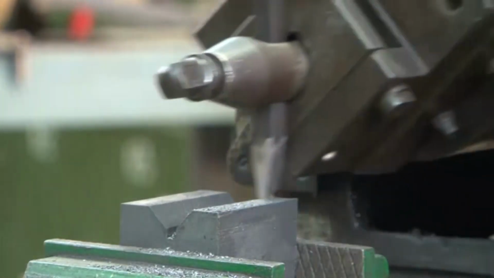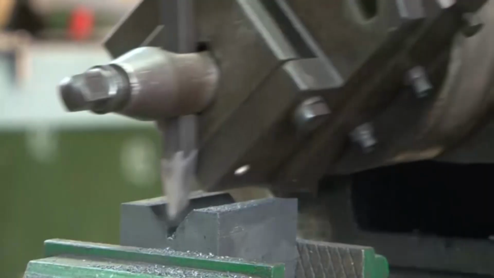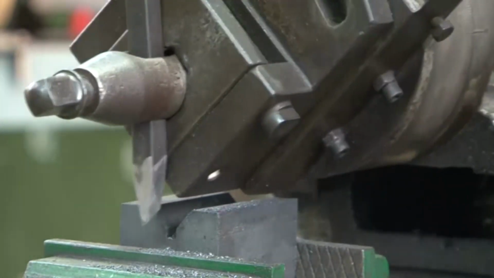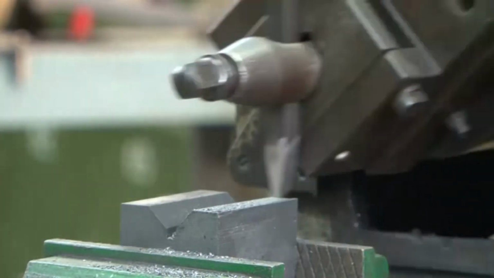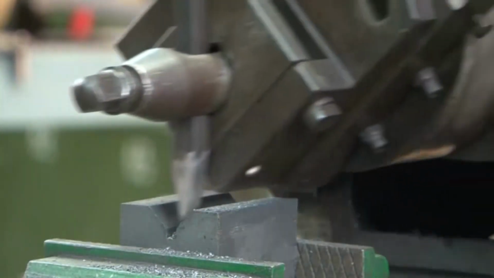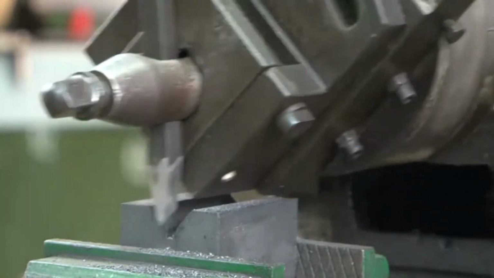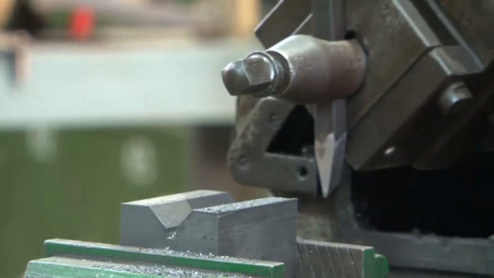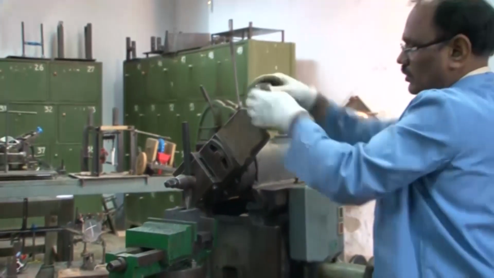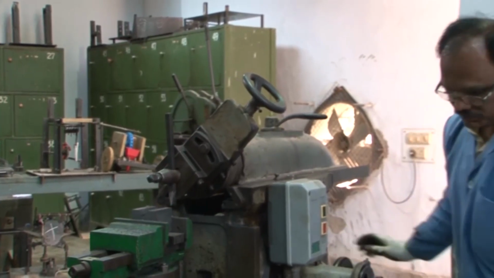And again similarly, after each stroke the feed is given to the workpiece in the direction perpendicular to the direction of the reciprocation of the tool. Okay, so you can see that the inclined surface is made, and similarly if we rotate the tool head on the other side and make a 45-degree angle, then straighten up the tool. In that case, the left side inclination of the dovetail will be completed.